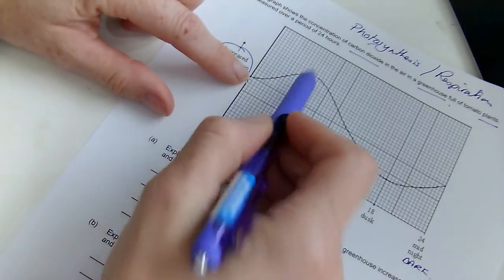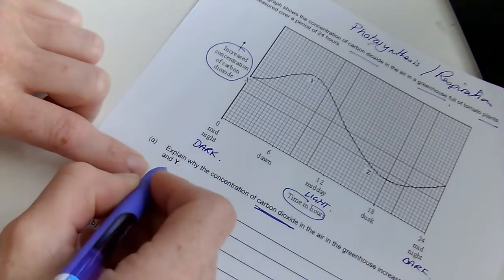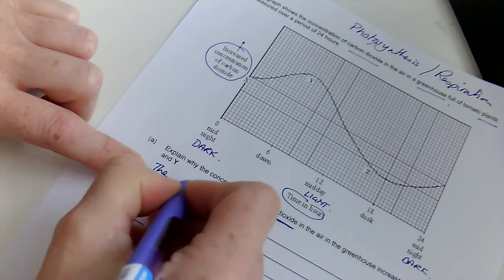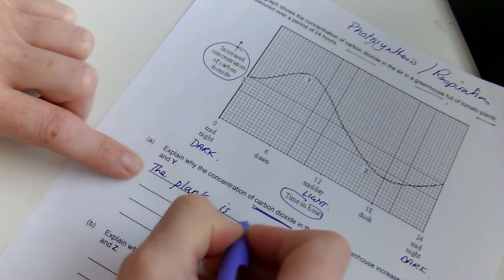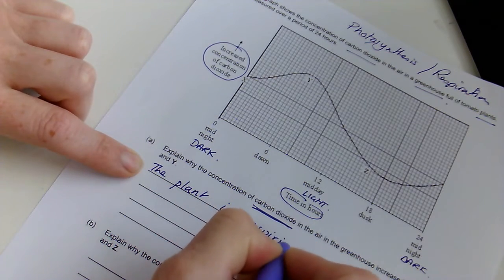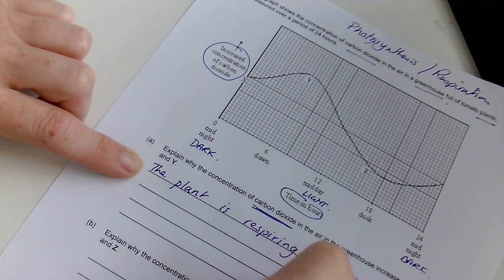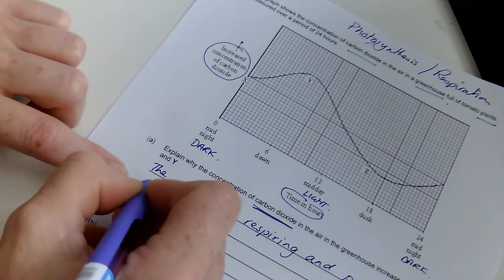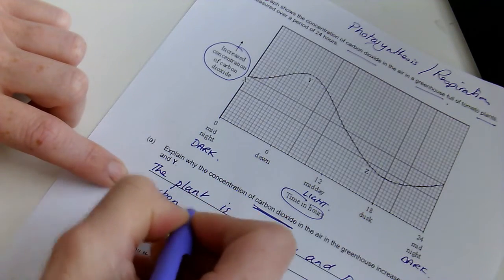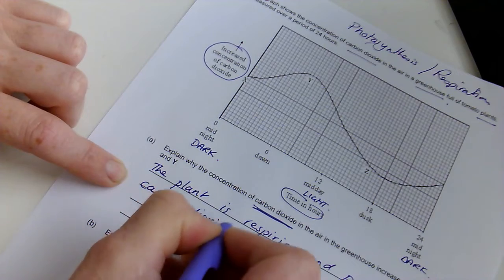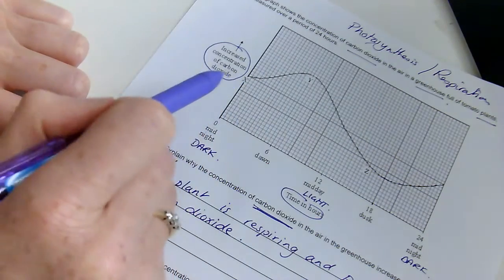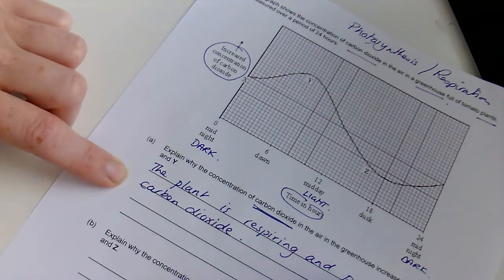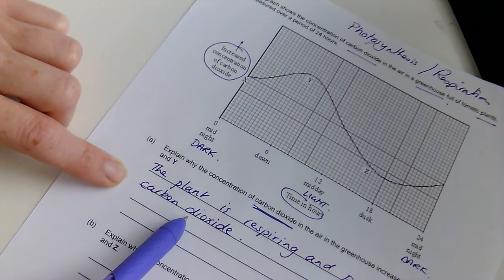So as it goes through the night, what I can put for this is the plant is respiring and respiration is producing carbon dioxide. Sorry, I'm talking and writing in different words. The plant is doing respiration. I've identified that, and I've identified the link between the respiration and the carbon dioxide, why that's going up.